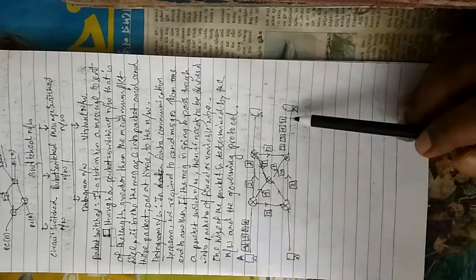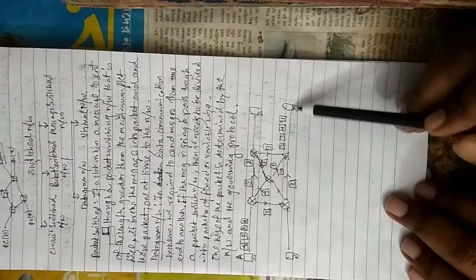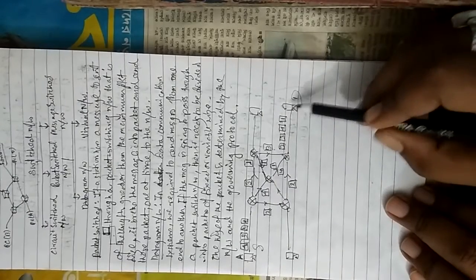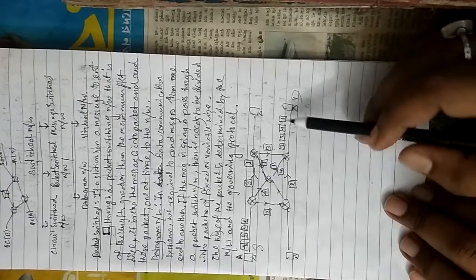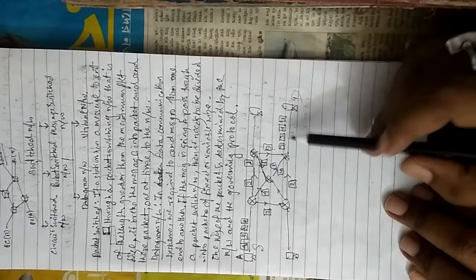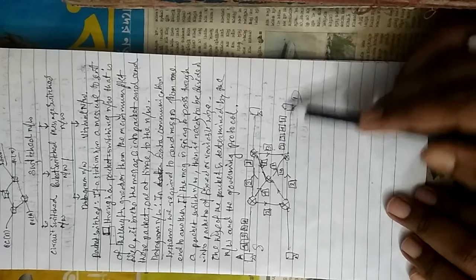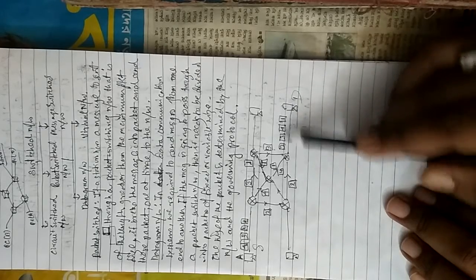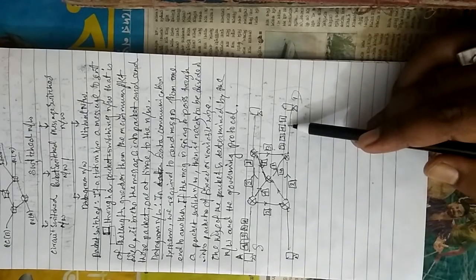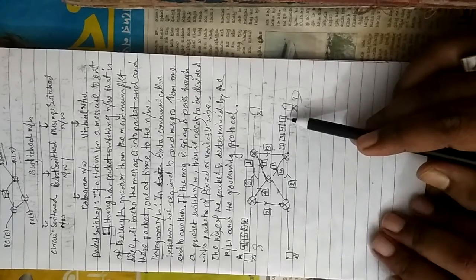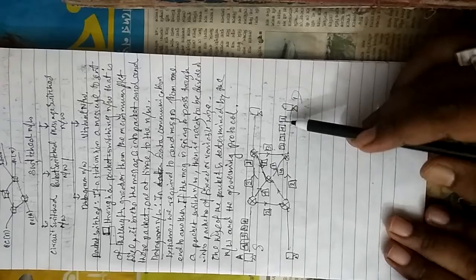So now there should be one mechanism in this destination. This is the source and this is the destination. There should be some mechanism in the destination which will rearrange these packets, and there should be some packet number. According to the packet number, there is some mechanism over here that will rearrange all the packets into sequence, that is 1, 2, 3, 4. So this is basically the main funda of the datagram network.